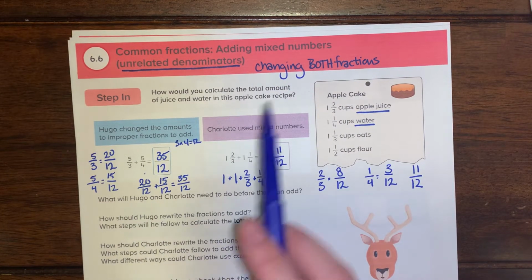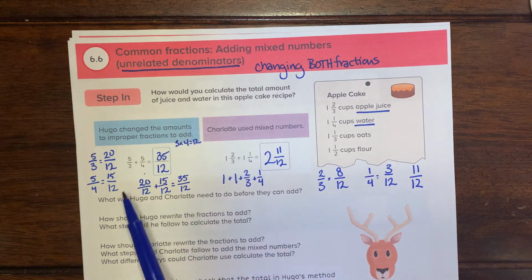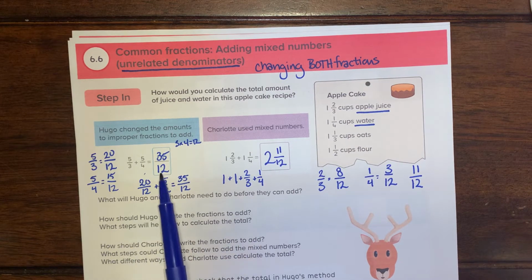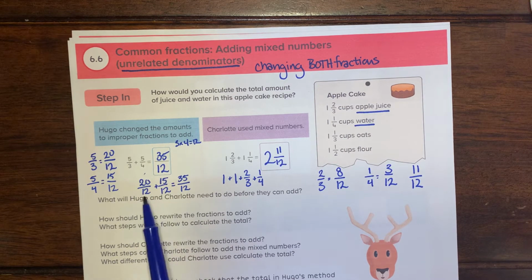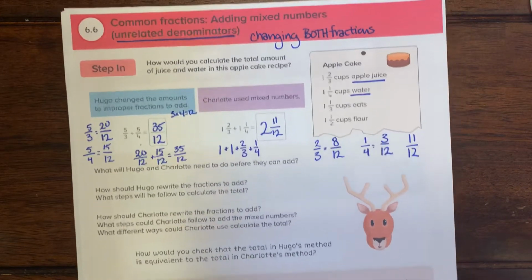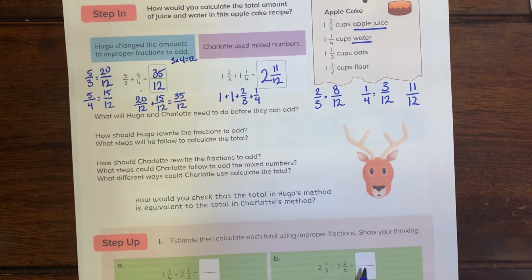All right, so what will Hugo and Charlotte need to do before they add? Well, we changed both fractions because they're unrelated denominators. How should Hugo rewrite the fractions to add? What steps will he follow to calculate the total? So we changed the denominator, and then once we changed the denominator, we were able to add, and we got our total. All right, let's move down to Charlotte. I want to move this so you can see the whole question.